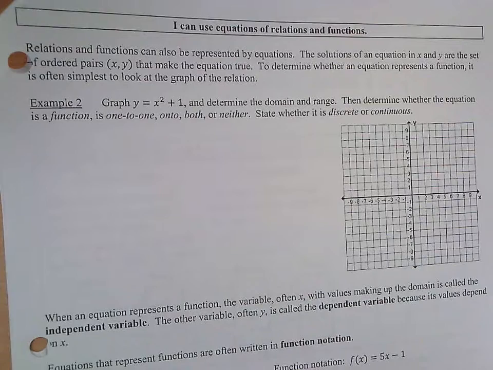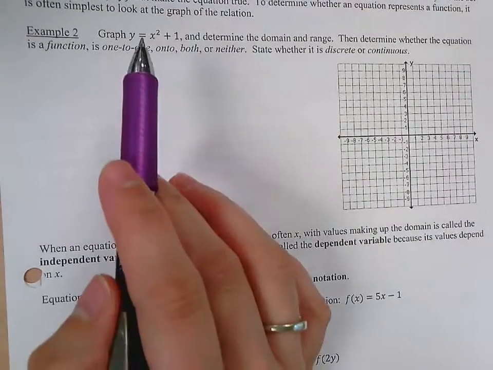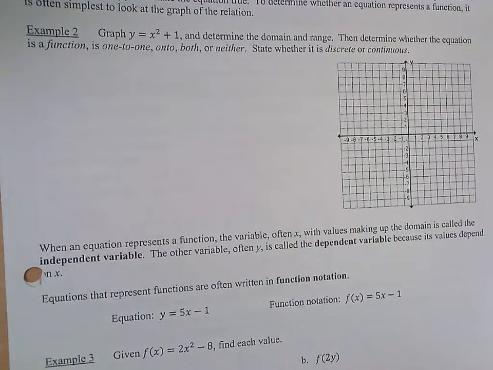So if we look at example 2, it says to graph y equals x squared plus 1. It does say to determine the domain and range. It says determine whether it's a function, one-to-one, onto, could be both or neither. It also says to determine if it's discrete or continuous. So a lot of things we're identifying here.